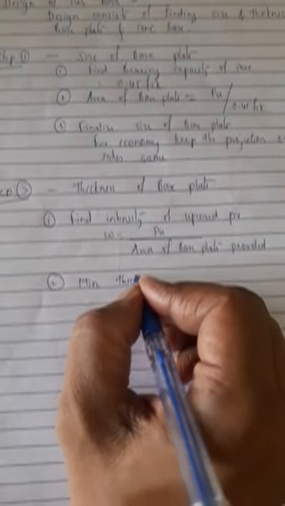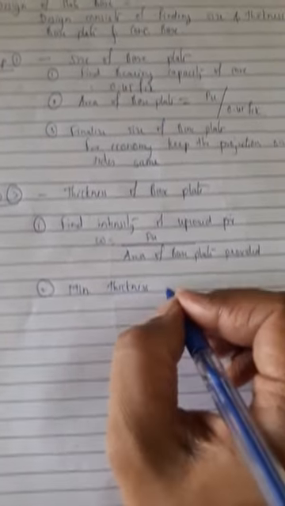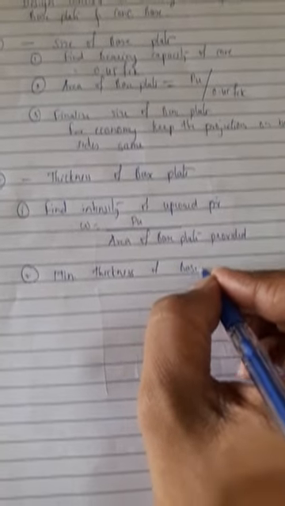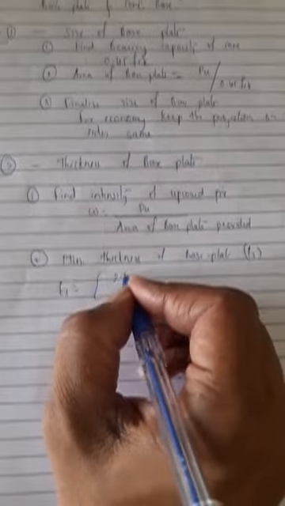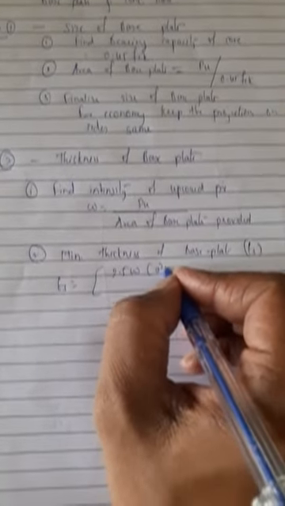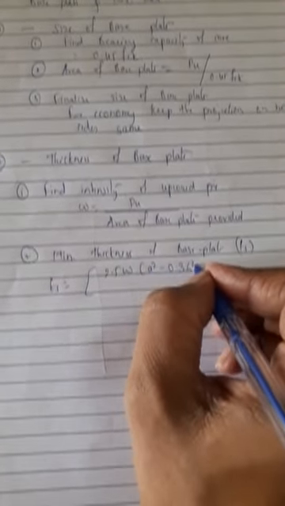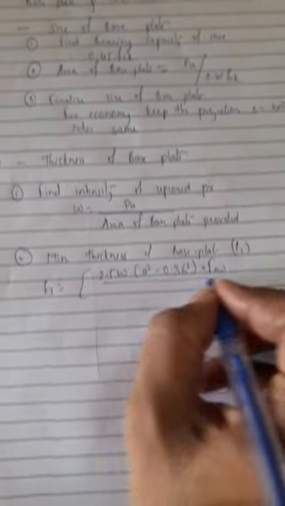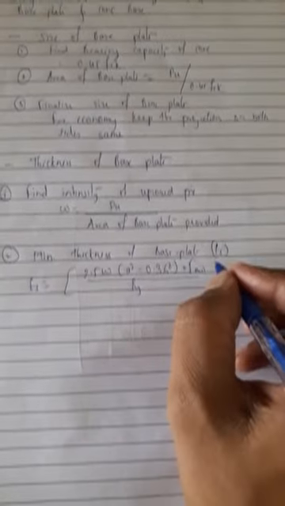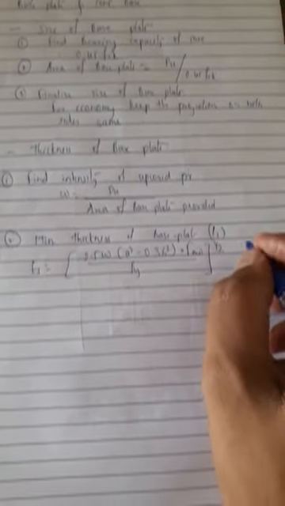Second step, minimum thickness of base plate, ts. ts is equal to [2.5 w (a² minus 0.3 b²) γm0 divided by fy] whole raised to 1 by 2.